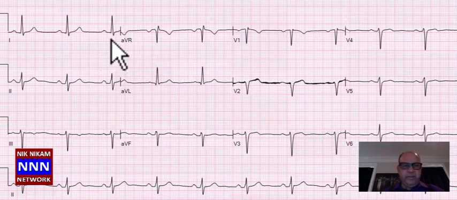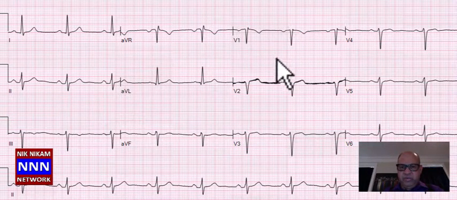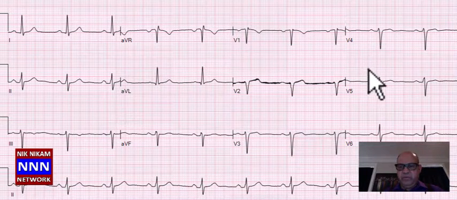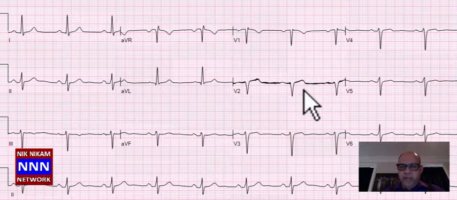The rate is approximately 60, so basically sinus bradycardia. This is sinus rhythm, but look here, there's loss of R waves anteriorly, all the way up to V5. There's poor R wave progression. So this may suggest several things. One, it may represent anterior myocardial infarction. It may also represent lead misplacement.